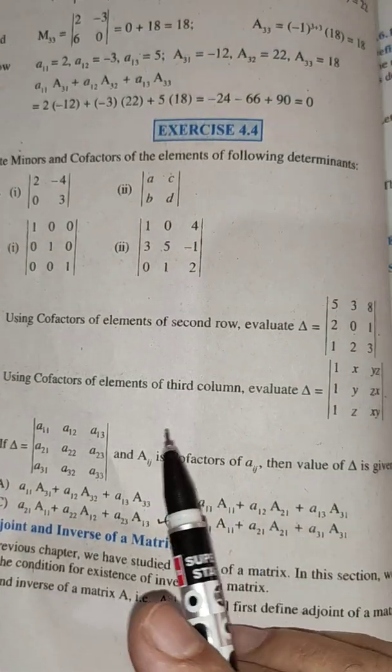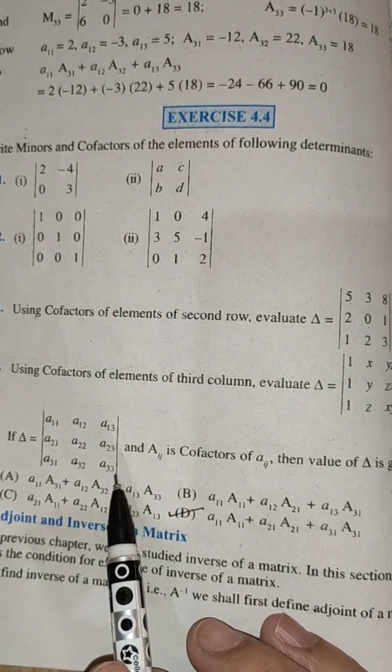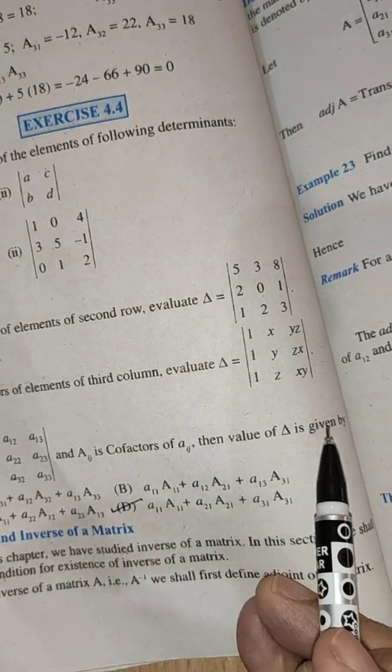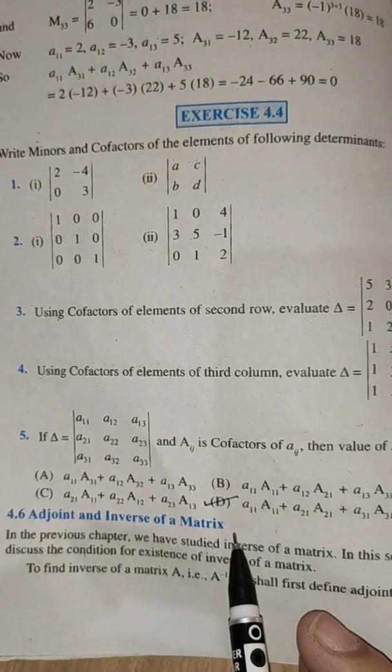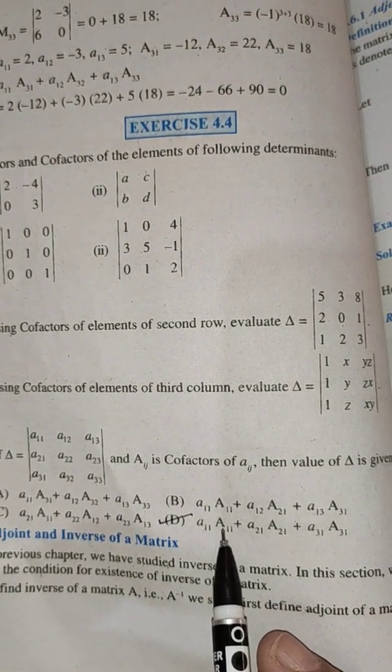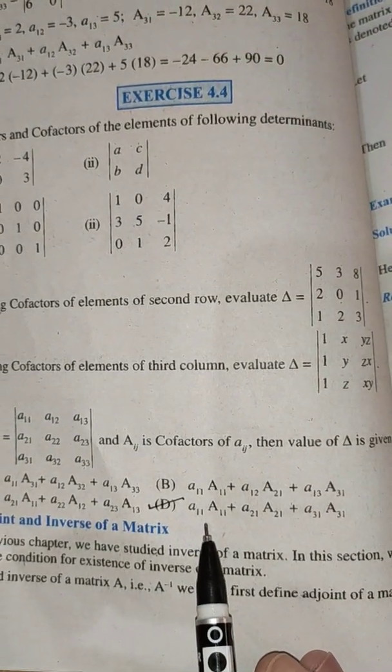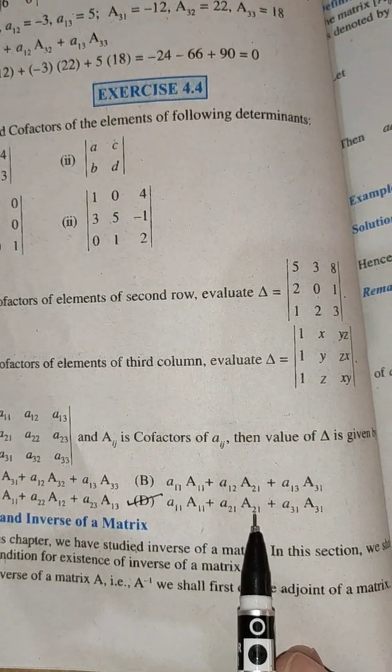Hence there is the sum of product of elements of any row or column with their corresponding cofactors. We see it. Exercise 4.4 question 5 is based on this concept. Aij is a cofactor of these elements, then the value of del is given by. तो अभी हम लोगों ने concept revise करा था कि element में उसके cofactor का multiply करें. तो सारे option में देखिए कहाँ पे subscript same है. तो यहाँ पे subscript same दिख रही है.